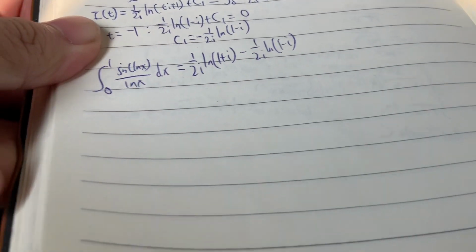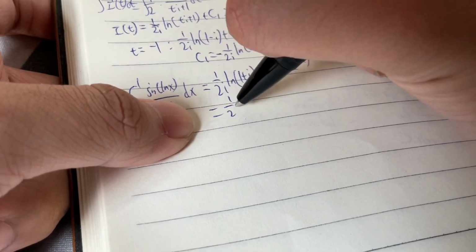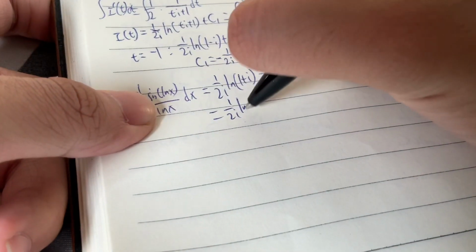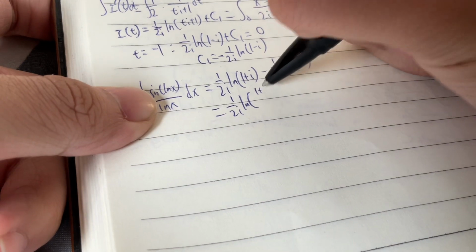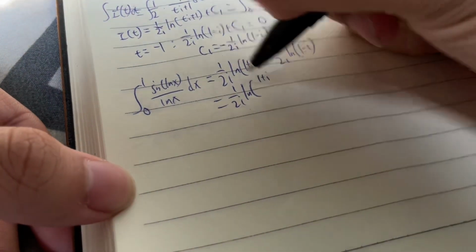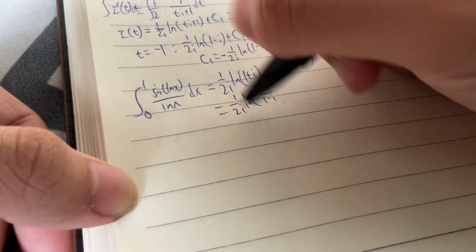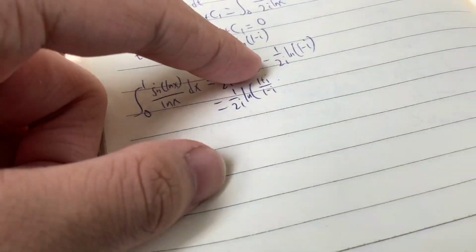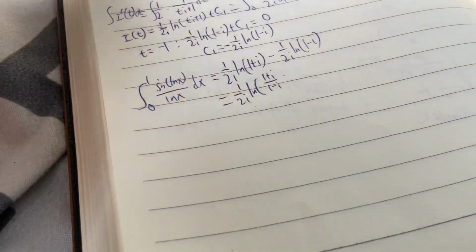Here we're going to factor out the 1 over 2i. And the ln of this, we can just divide, because of the log property, 1 plus i over 1 minus i. And this answer is a real number. You will see why.